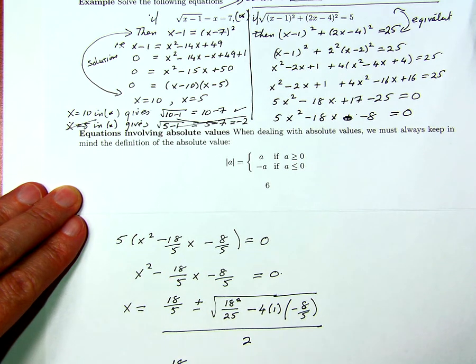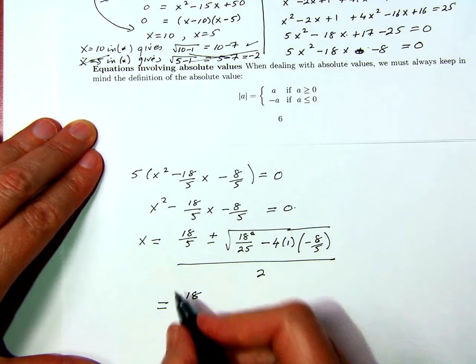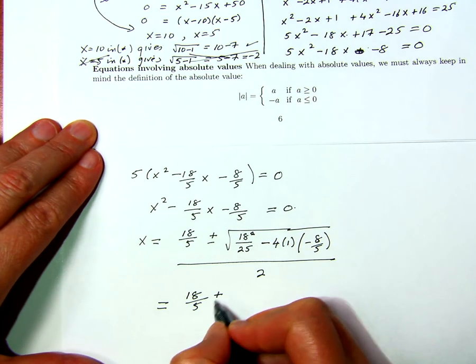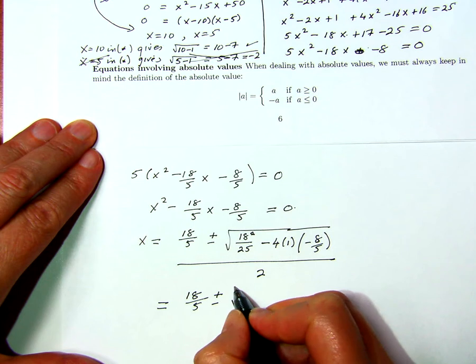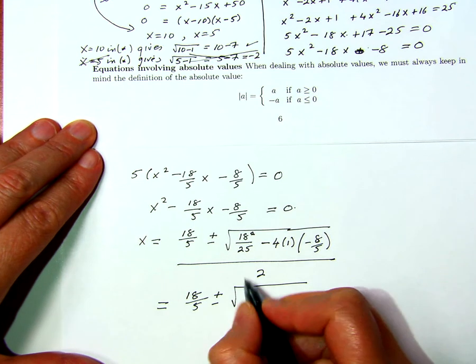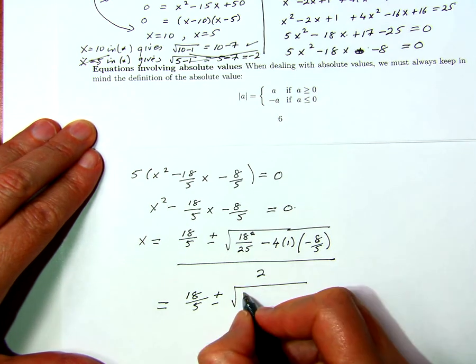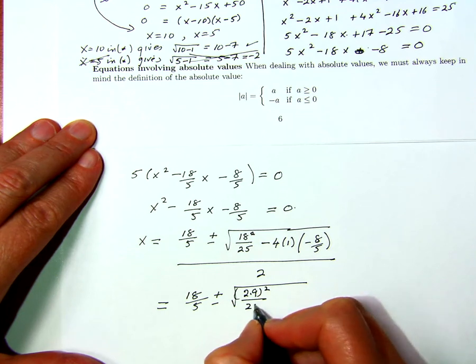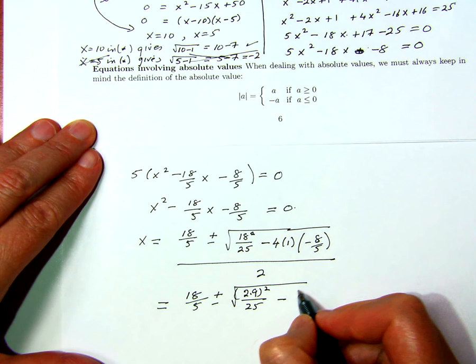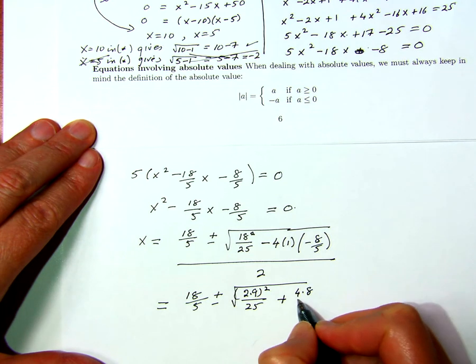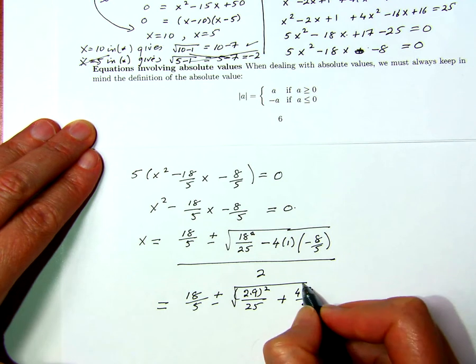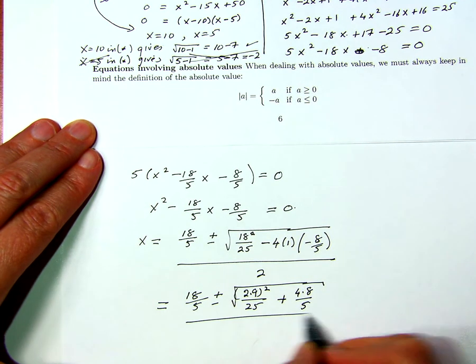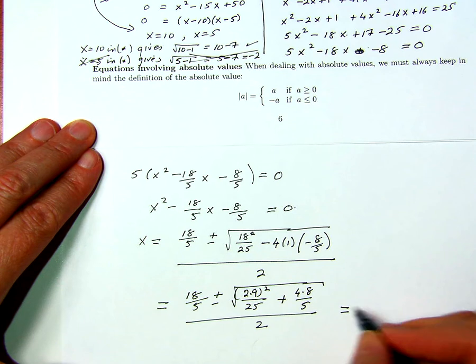And the important thing here is to be brave and carry on. And this is plus or minus the square root of, I'm actually going to factor this, so this is 2 times 9 squared over 25. Minus by minus gives me a plus, 4 times 8 over 5, all over 2.